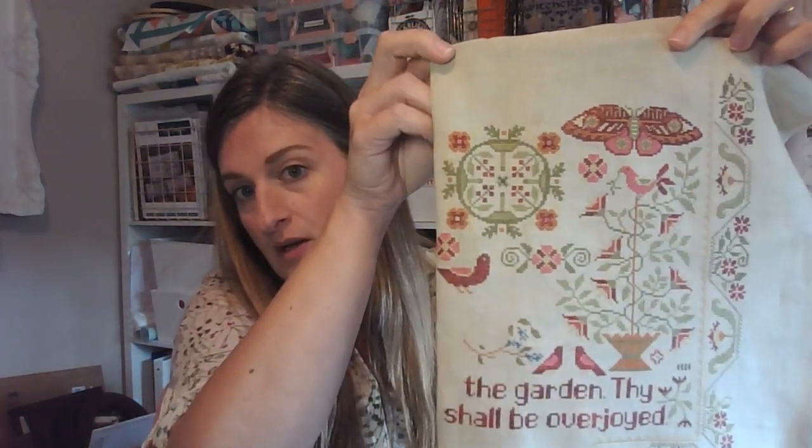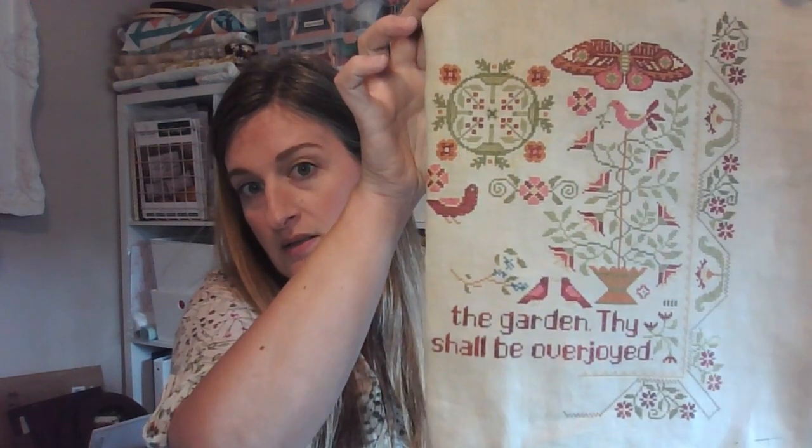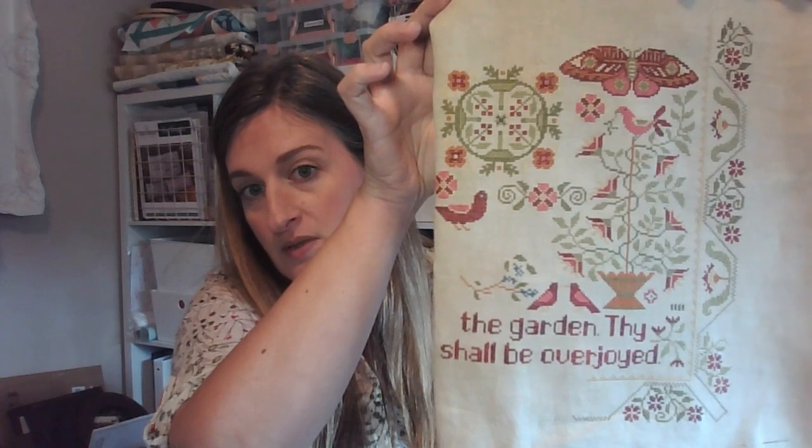I'm working in the bottom right corner, and I put the and shall in on Friday night and worked on some of the red. I was working on anything that was in that dark red, which is Manor Red by Classic Colorworks. I'm stitching this with, I think, all of the called for, and this is 40 count. No, this is 36 count affogato from fiber on a whim.